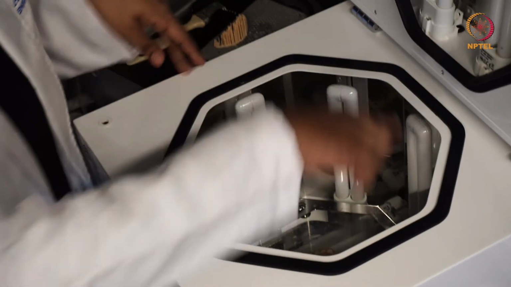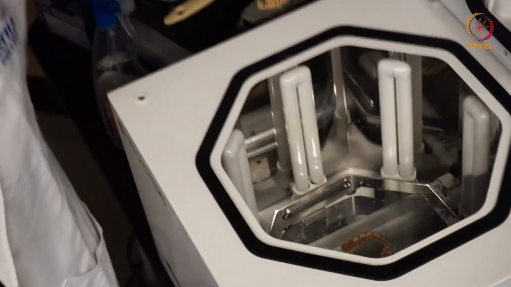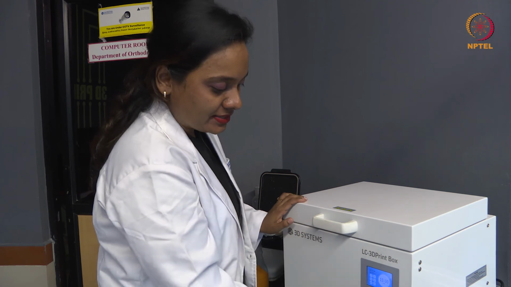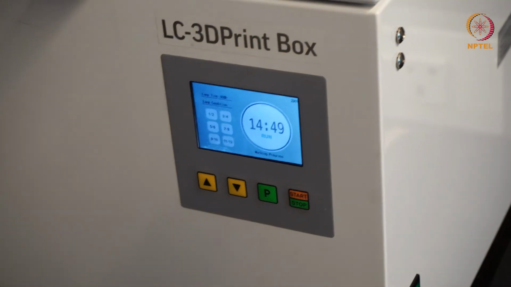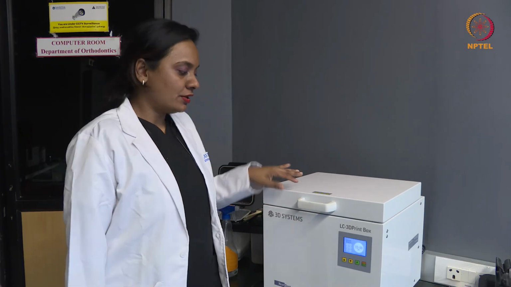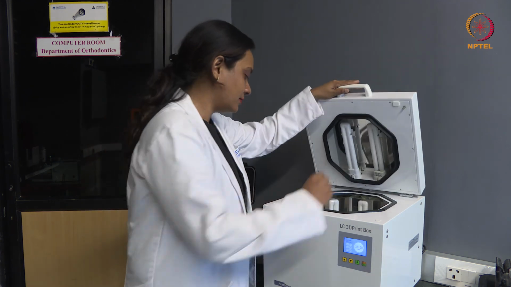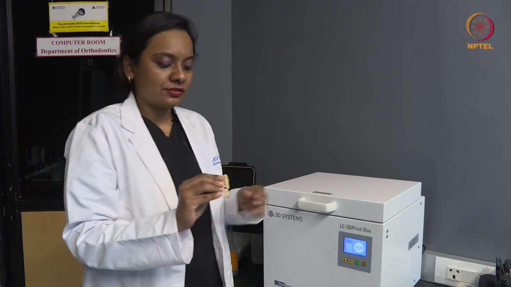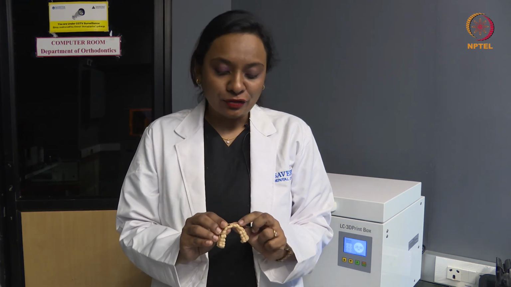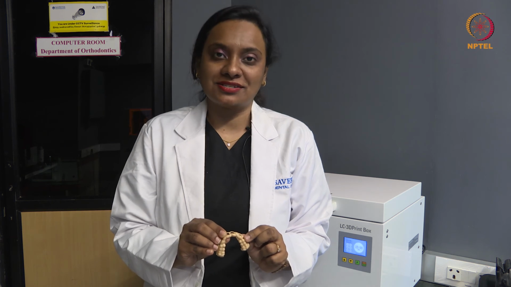You place it inside and these are all preset for the particular resin. You turn it on and leave it in place for 15 minutes. Once this is cured, it is ready for use. Now you can see we've completed the 15 minutes curing time. Let us see the finished product. You can see that now it is very hard and firm, and this is used as the surgical guide for corrective gum surgeries.